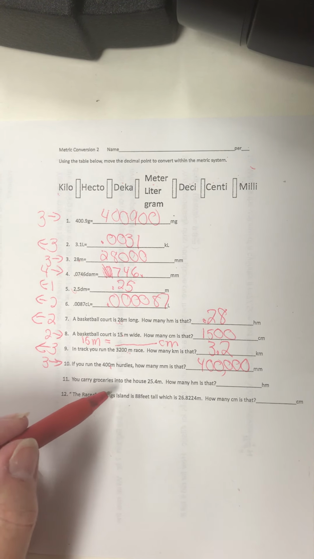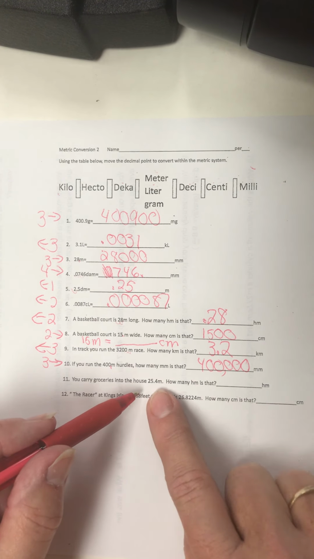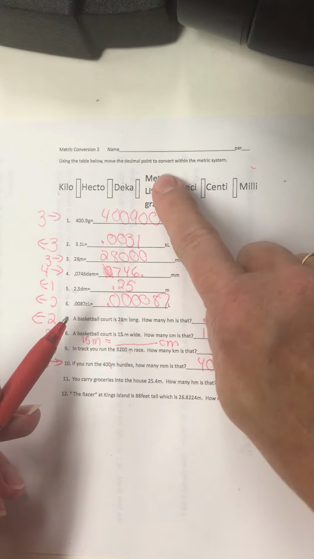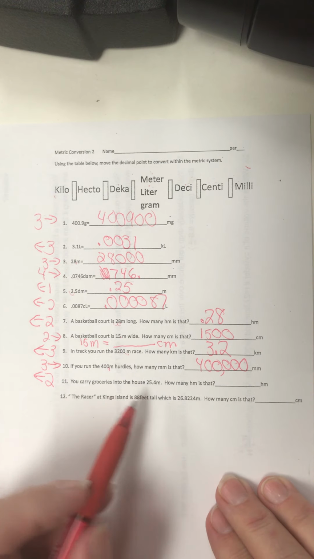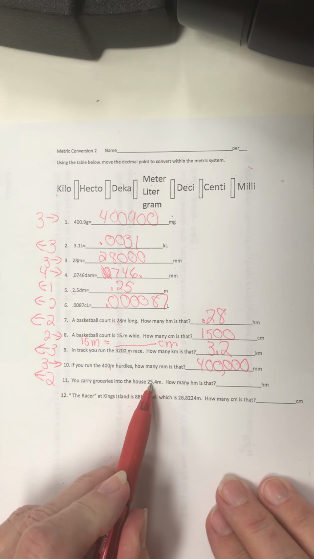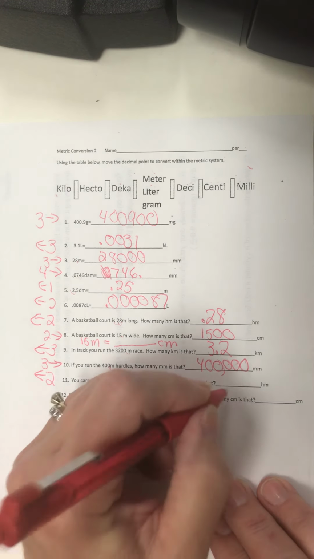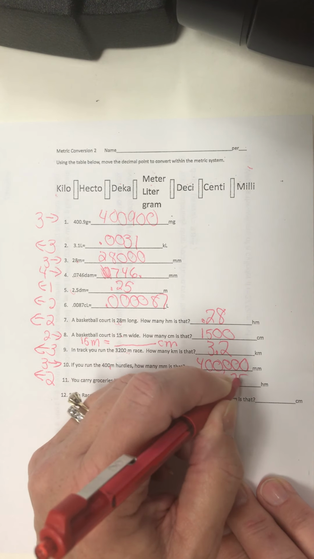You carry groceries into the house at 25.4 meters. How many hectometers? So meters to hectometers, 1, 2. 2 steps that direction. So I'm going to take this decimal point and move it across both of those, and I get 0.254.